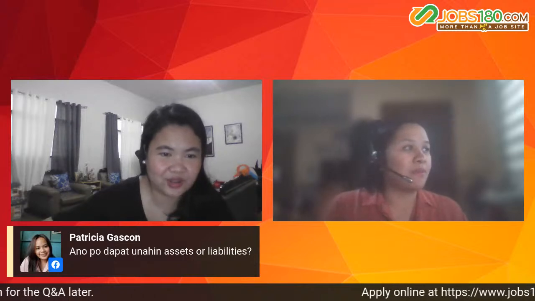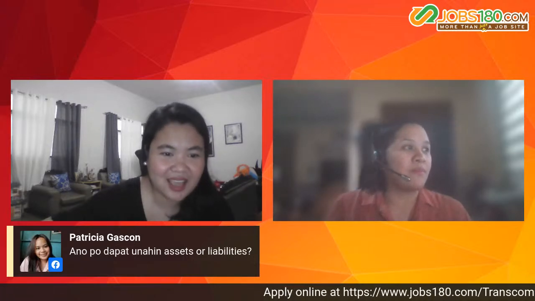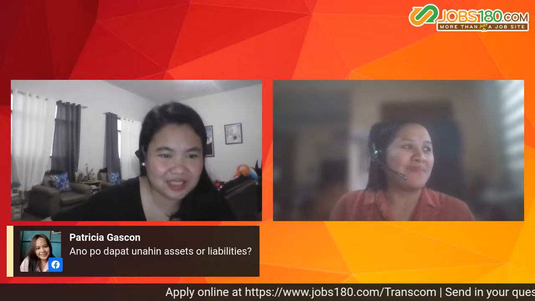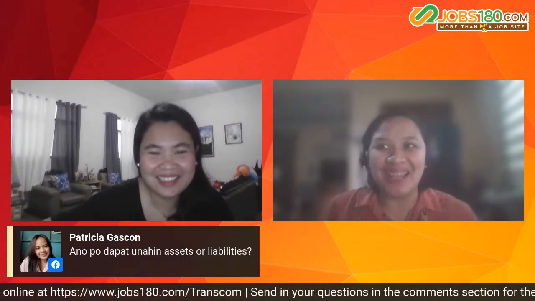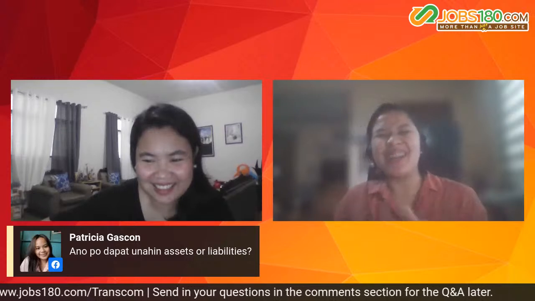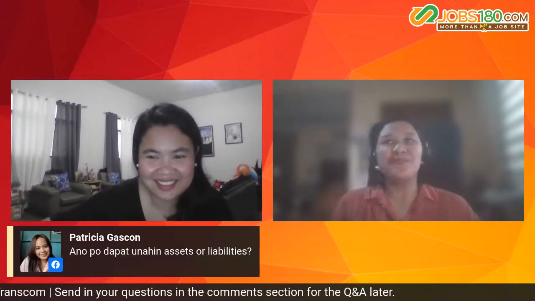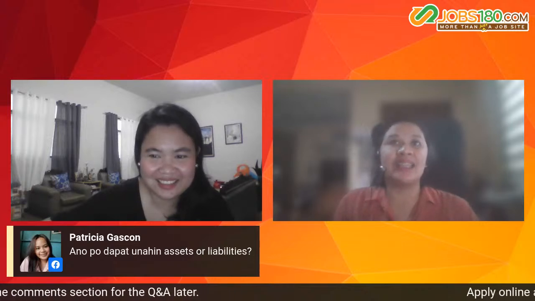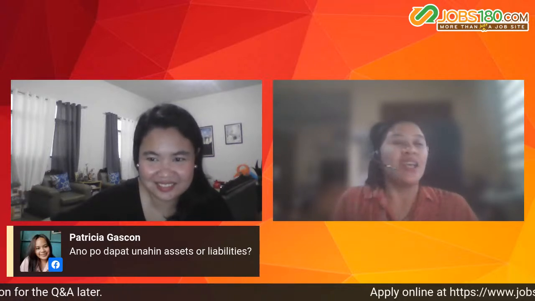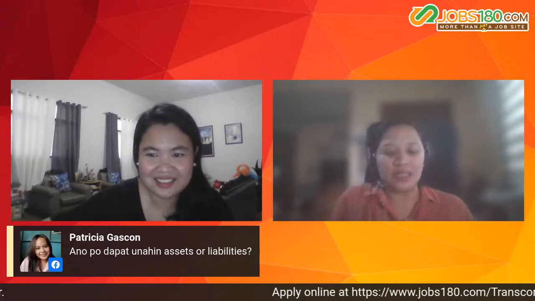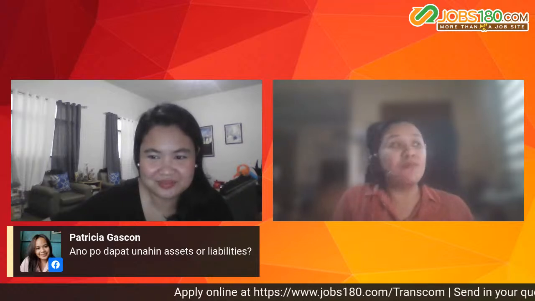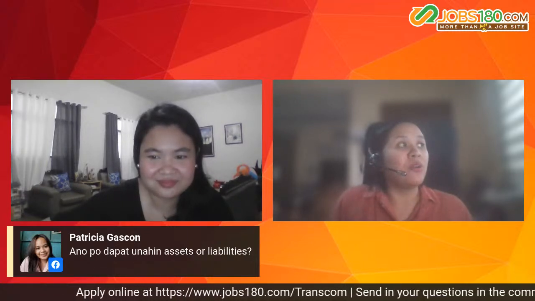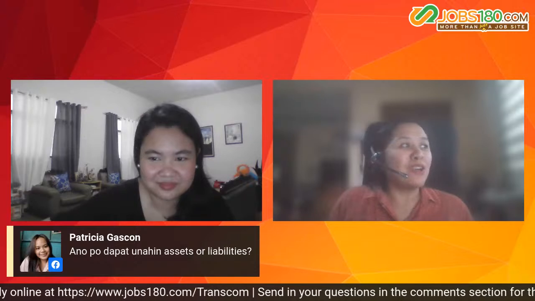From Patricia Gascon, ano po ang dapat unahin? Assets or liabilities? Relate talaga yan. So alam nyo, mahirap talagang magkaroon ng assets agad-agad, lalo na for starters, right? And then we have our own liabilities as well. Pero again, it's more of how you would be able to prioritize yourself.